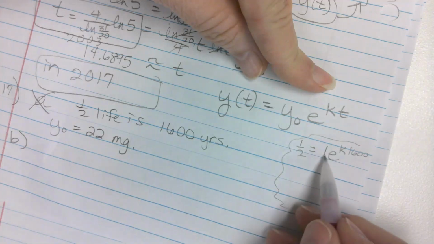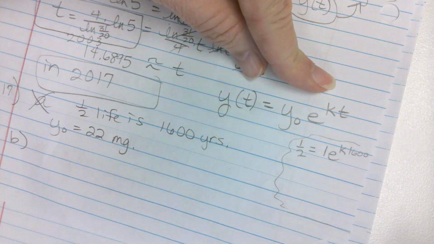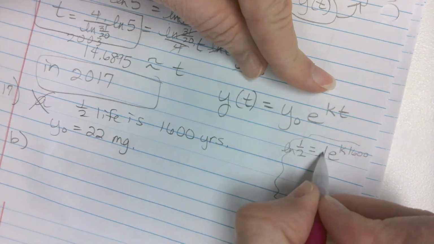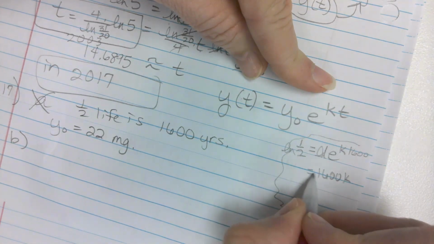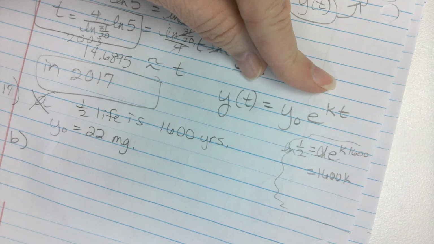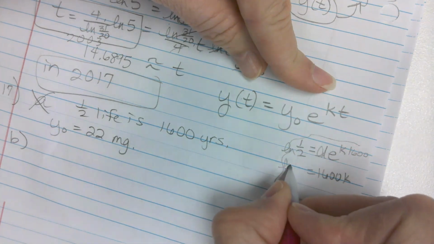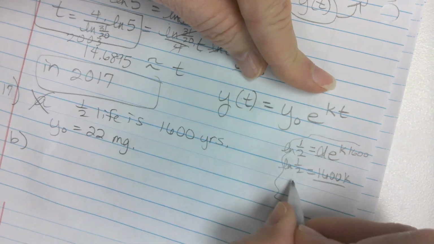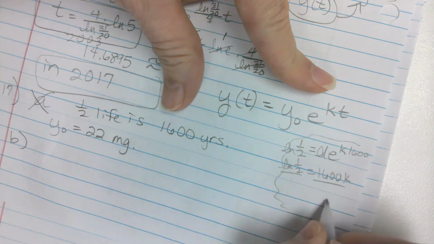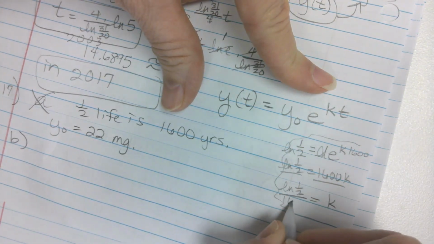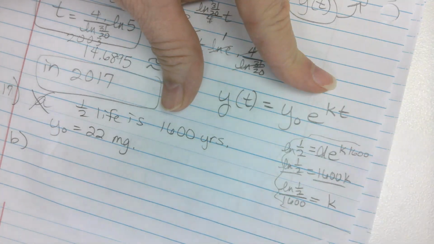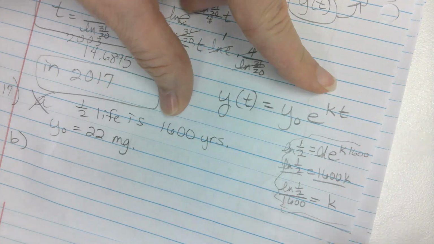It takes for half to go away, right? ln both sides, 1,600 K equals what? ln of a half. And so K equals what? ln of a half over 1600. There we go. If you want to call it ln of 0.5, since you're a decimaler, you're welcome.